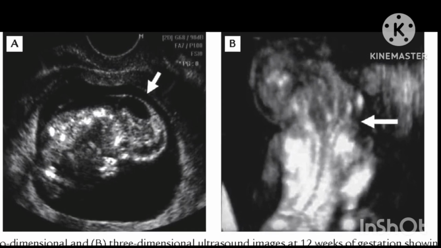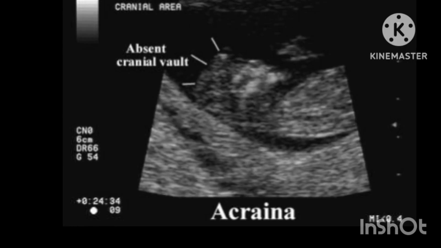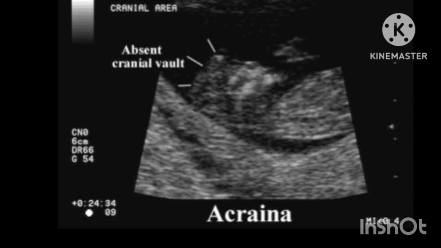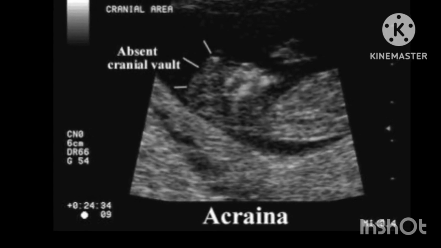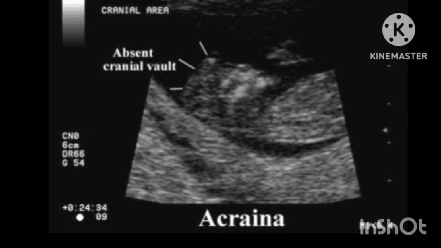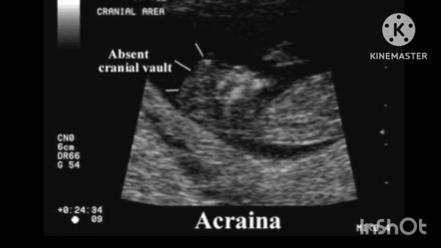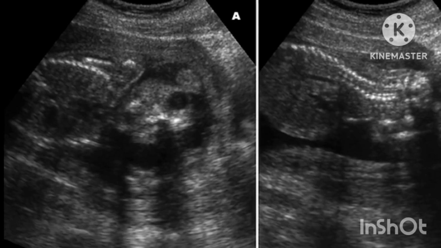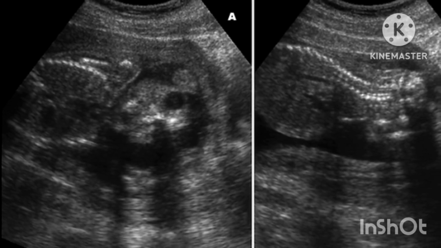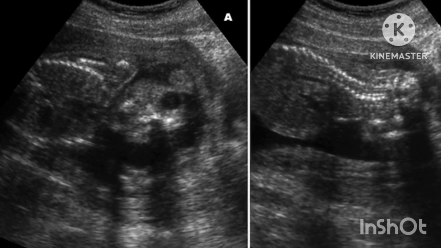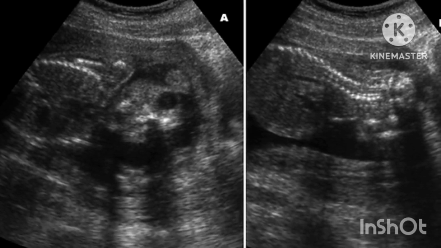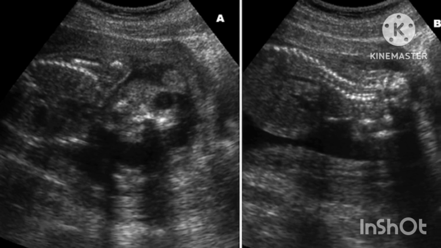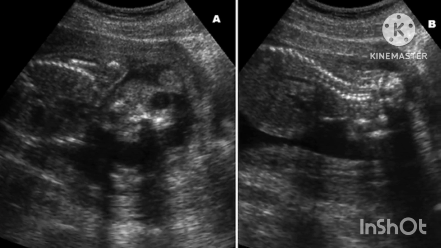Causes. Anencephaly is one of the most common neural tube defects. Neural tube defects are birth defects that affect the tissue that becomes the spinal cord and brain. Anencephaly occurs early in the development of an unborn baby. It results when the upper part of the neural tube fails to close. The exact cause is not known.